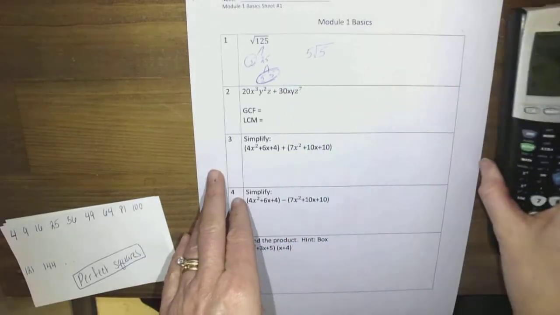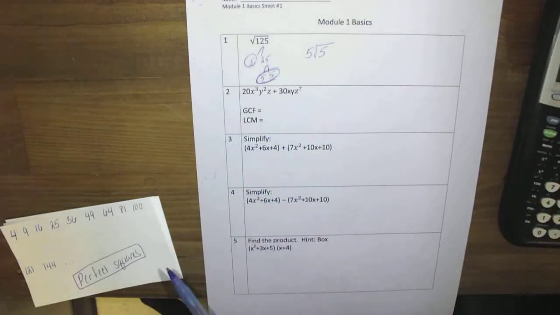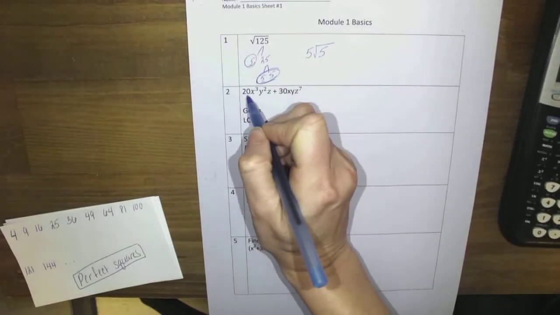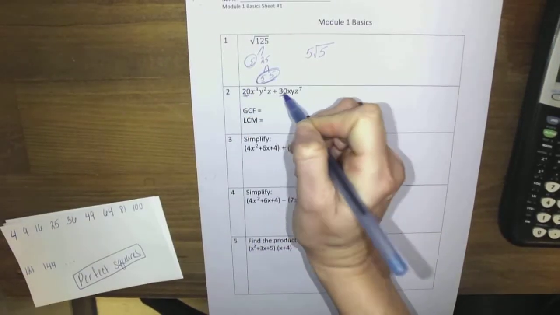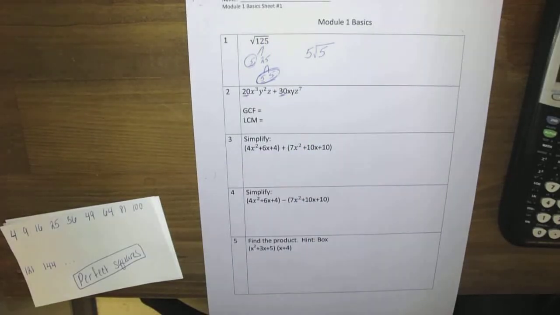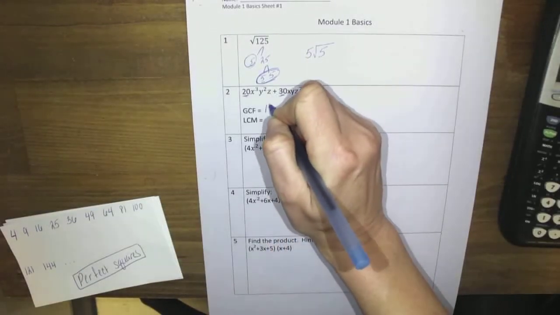Next one I want to do is GCF and LCM. Sometimes the numbers come to you in your head and you can do it. Other times you may need your calculator. So you first look at the coefficients in the front. What's the biggest number that goes into, divides evenly into 20 and 30? If you said 10, you are correct.